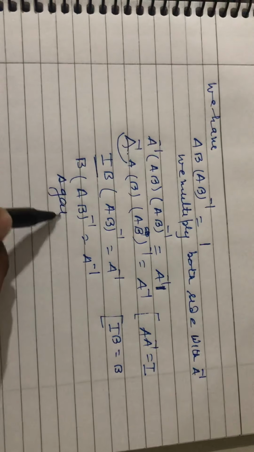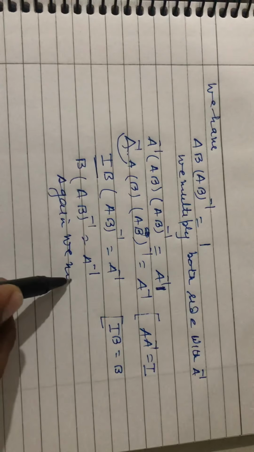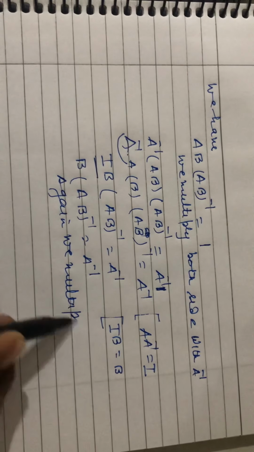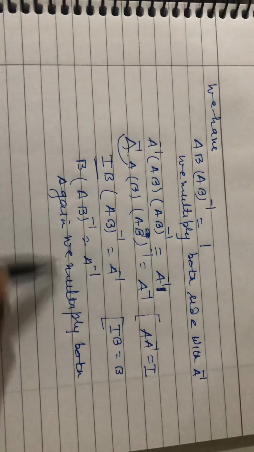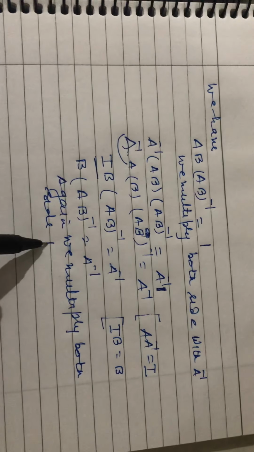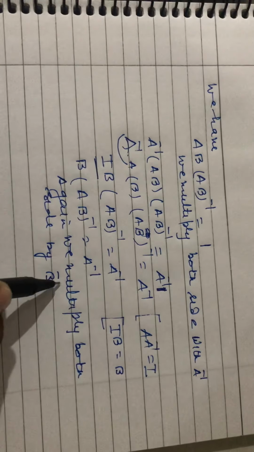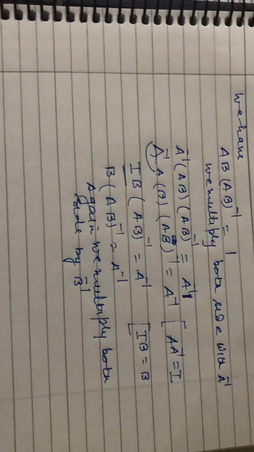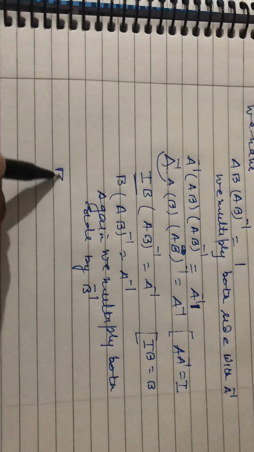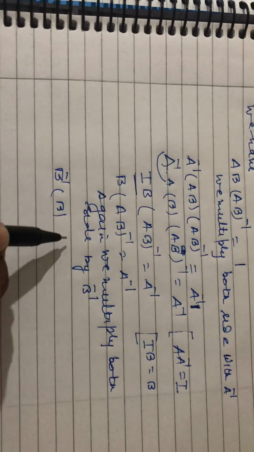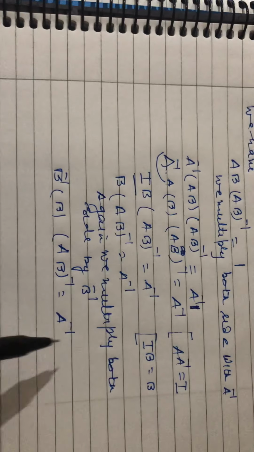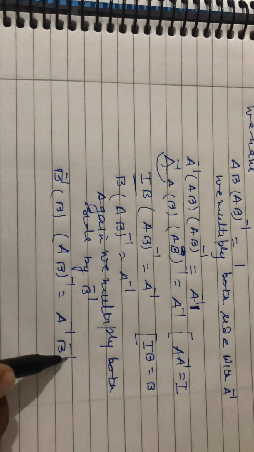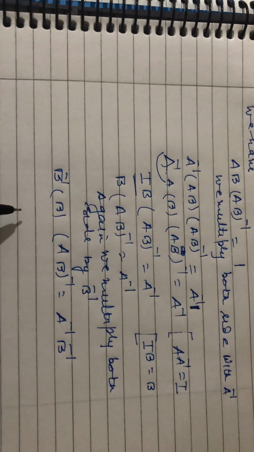Again we multiply both sides by B inverse. It will be B inverse with B times the inverse of AB is equal to B inverse A inverse. Clear?